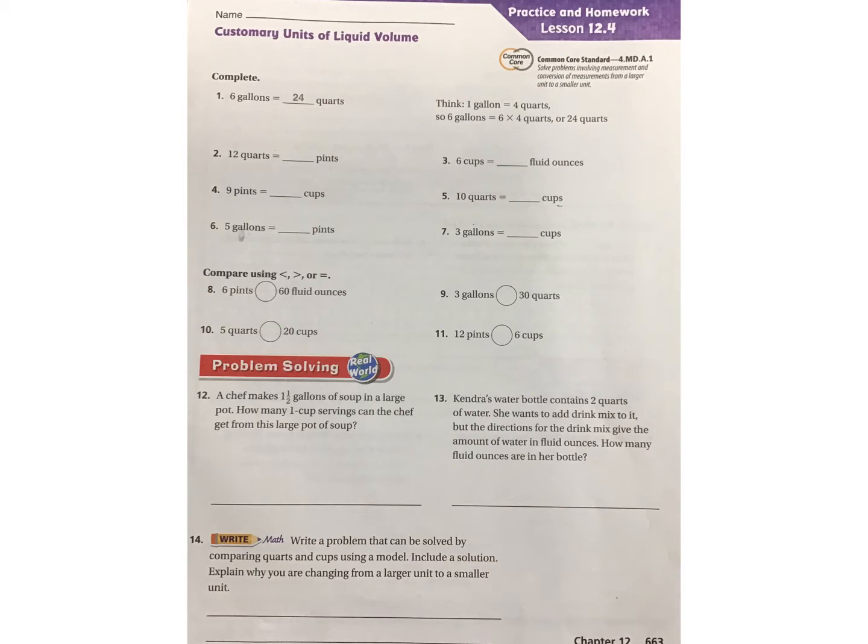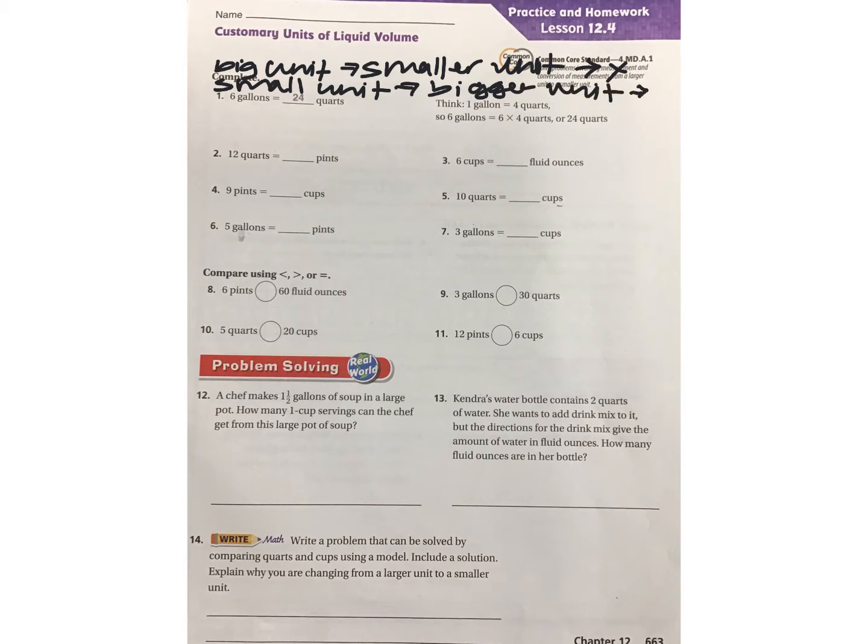If you're going from a big unit to a smaller unit, you what? Times. Yes, you multiply or times. If you're going from a small unit to a bigger unit, you will what? Divide. Yes, you will divide. Okay, so that's a great thing to think of.